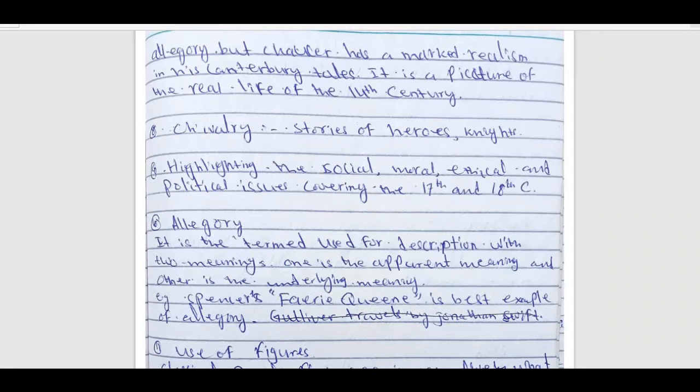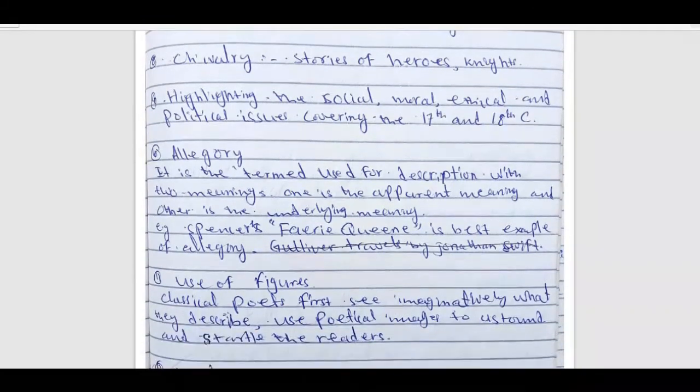Okay, then chivalry is there, stories of heroes and knights, and then the next feature is highlighting the social, moral, ethical, and political issues covering the 17th and 18th century. And then comes the allegory.